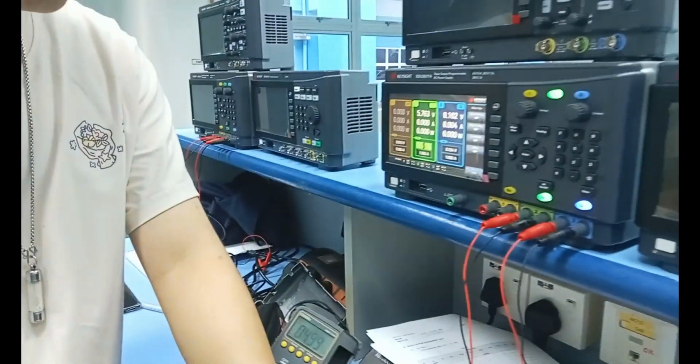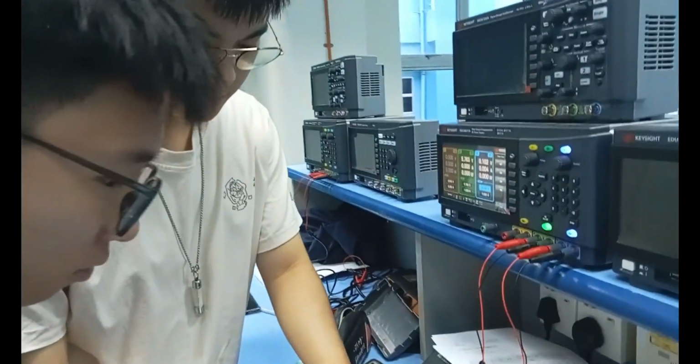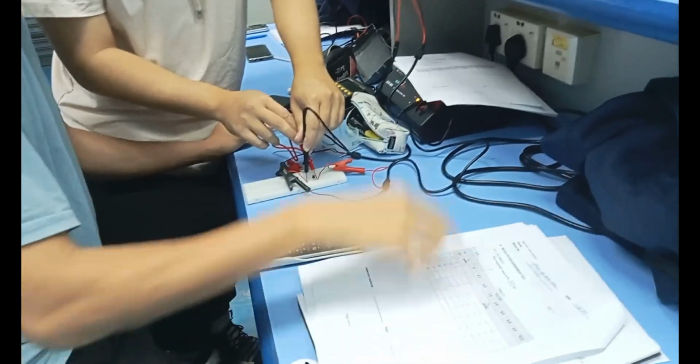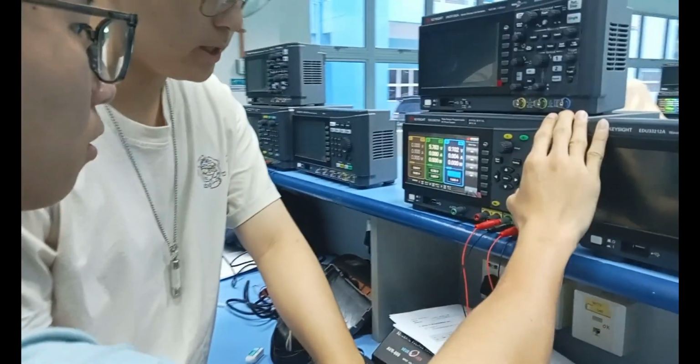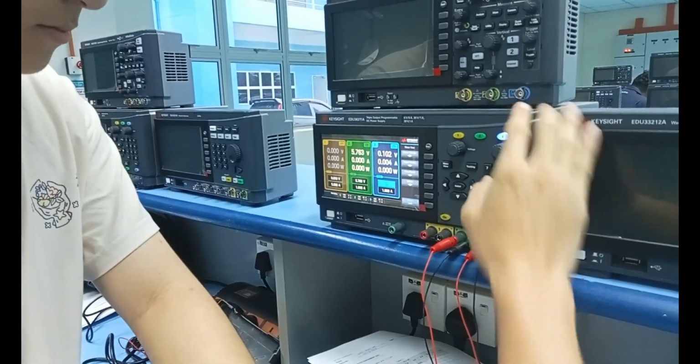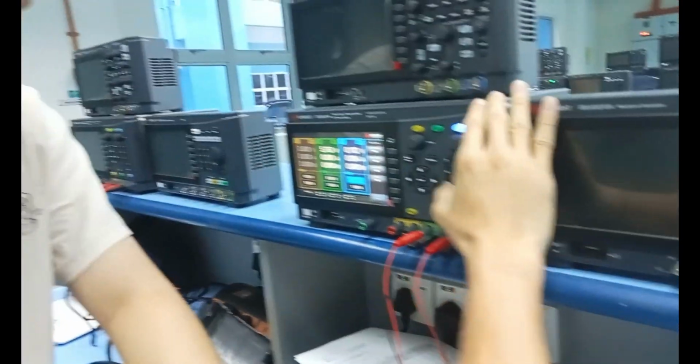So now we can calculate our VCE. So VCE, if you are calculating 1.0, we need to adjust our VCC lah. We need to adjust, and we need to let the multimeter be 1.0. Okay.